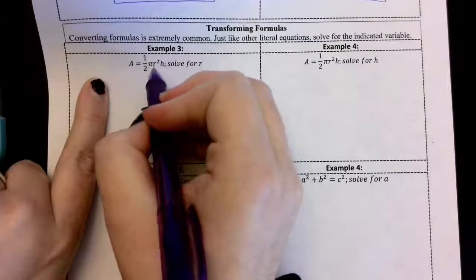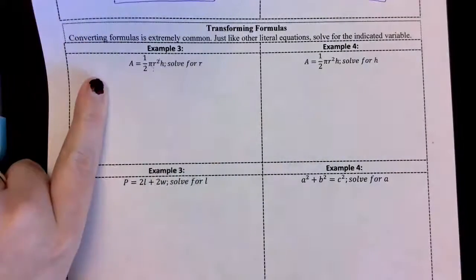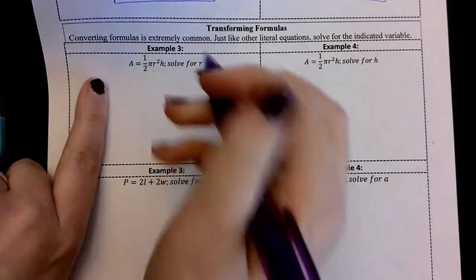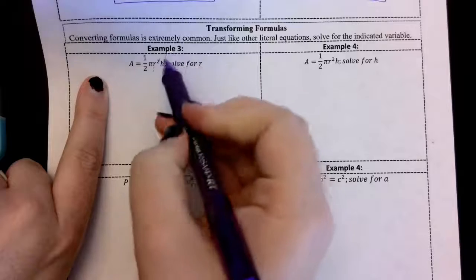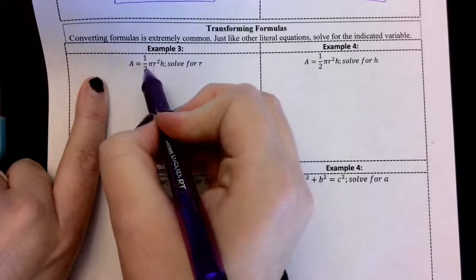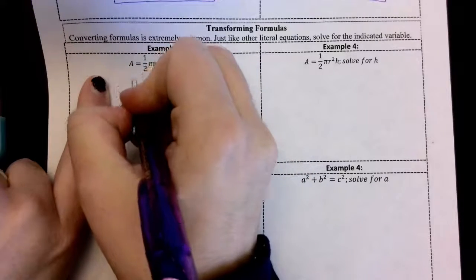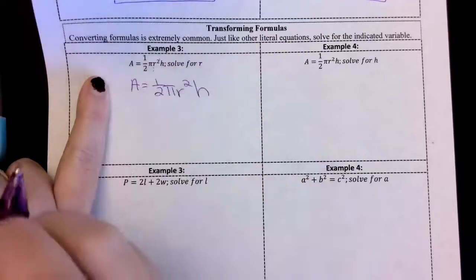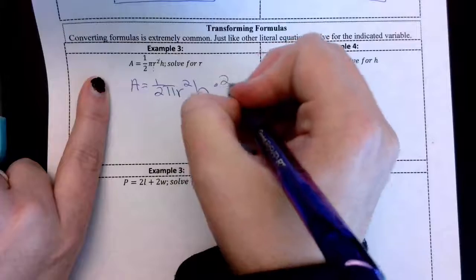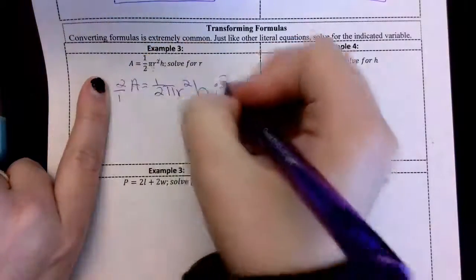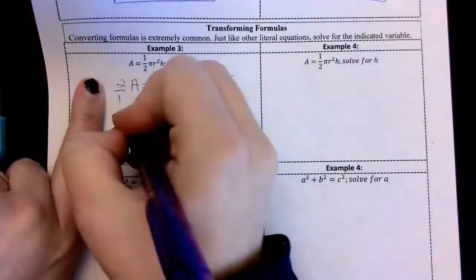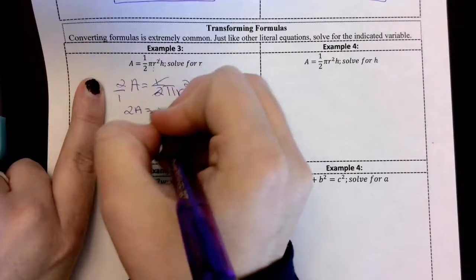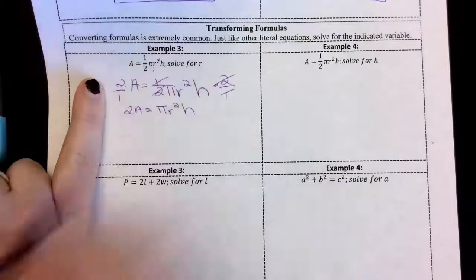That squared is connected to the r, so I want to move everything else first. I am going to move the half first. To move the half, I need to multiply both sides by 2, and it might be easier if I rewrite it. Multiply both sides by 2 over 1. That cancels everything out over here, leaving 2a equals pi r squared h.